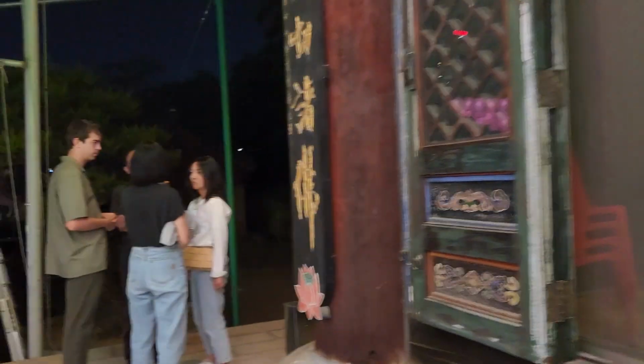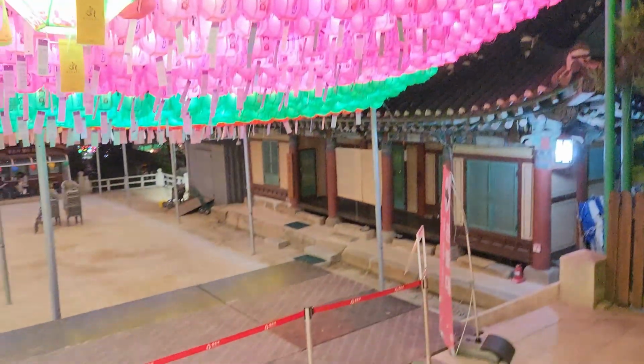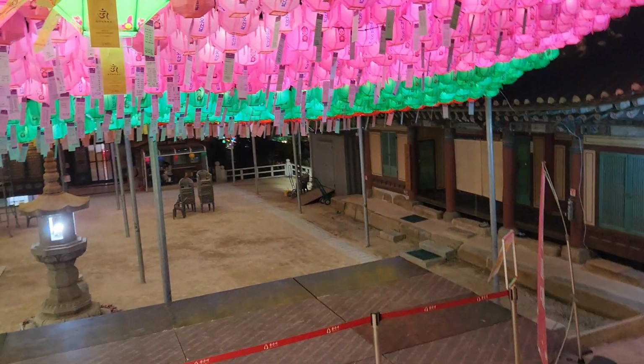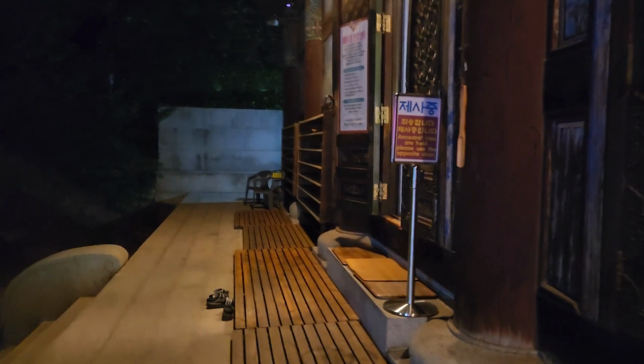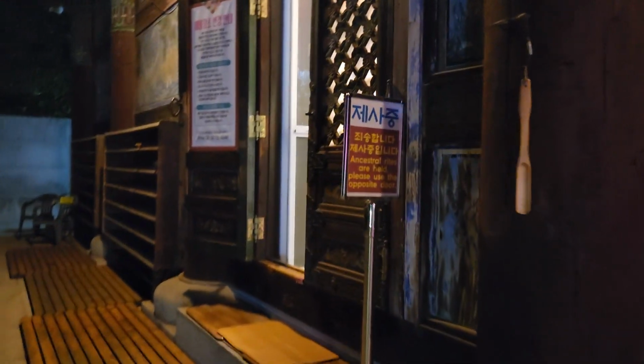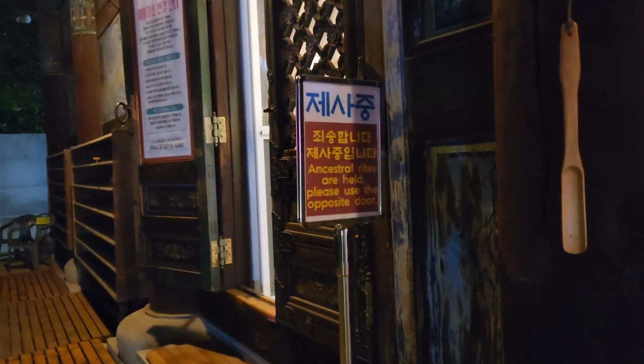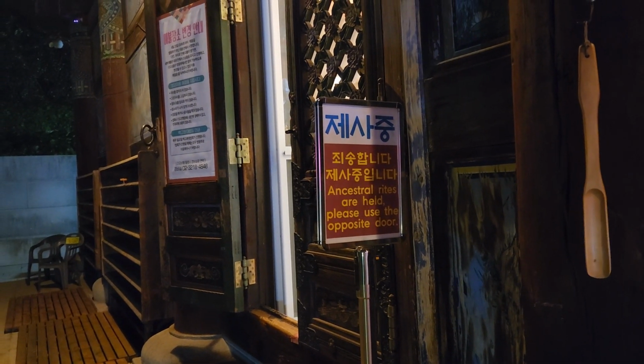I saw another door on the left side of the building, but I did not see anyone entering from that door either. At that place they had a notice in English indicating that it should not be used to enter the shrine. The notice said ancestral rites are held, please use the opposite door. I really did not understand what is meant by this notice.